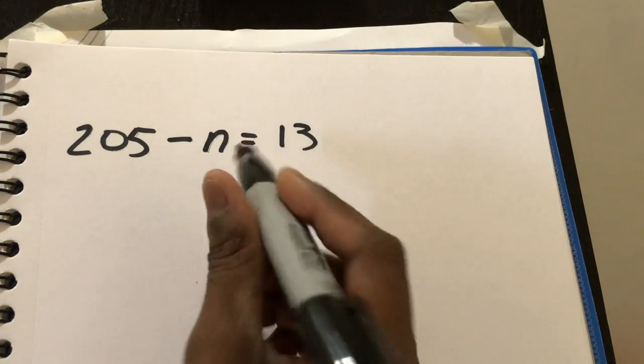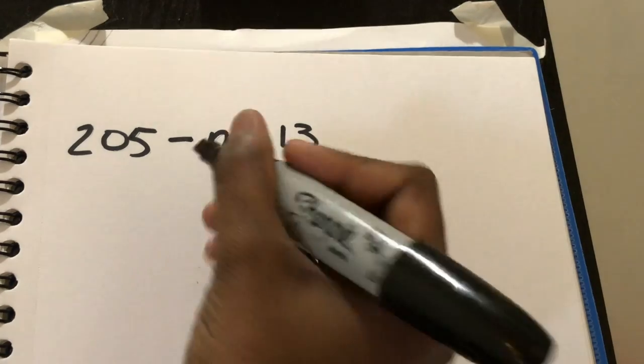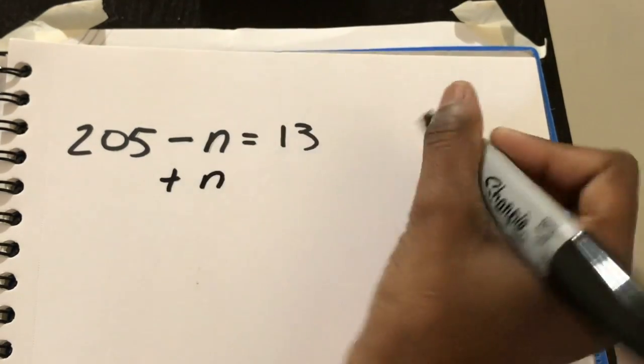So we know she had $205 to spend on 6 books, but we don't know the actual amount of money she spent on the books. So that is your variable N, your unknown number, which is representing how much she spent on the books. So you're going to take 205 minus the unknown, which equals 13. So how do we solve for the unknown variable? Remember, we have a negative N. We don't want to work with a negative number. So we're going to add N on both sides.